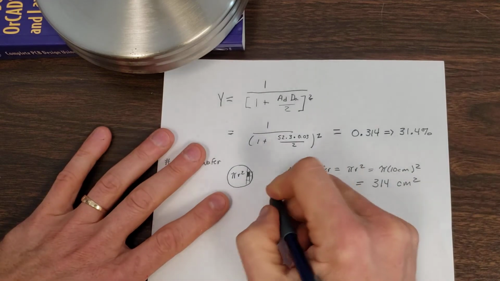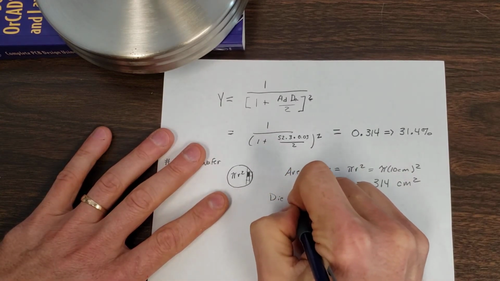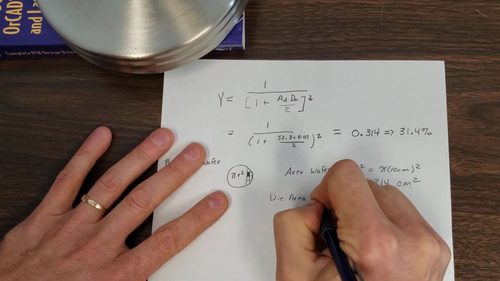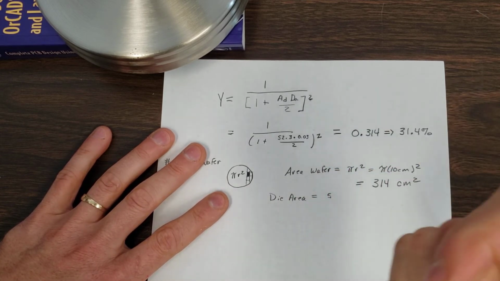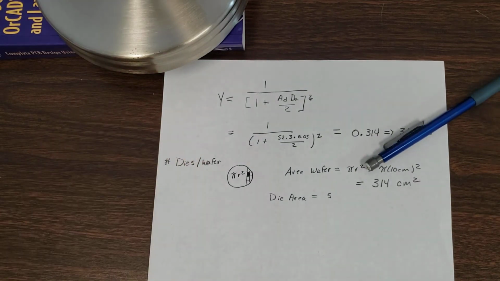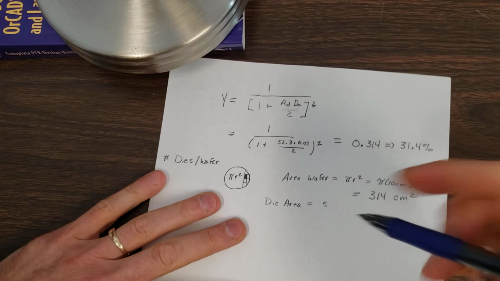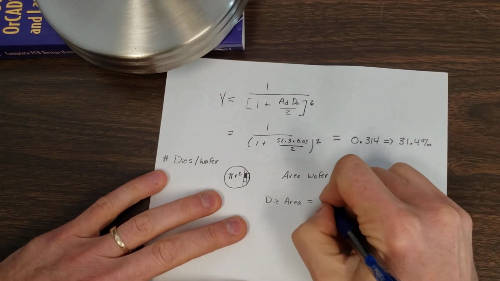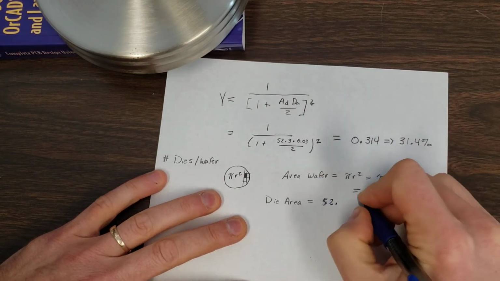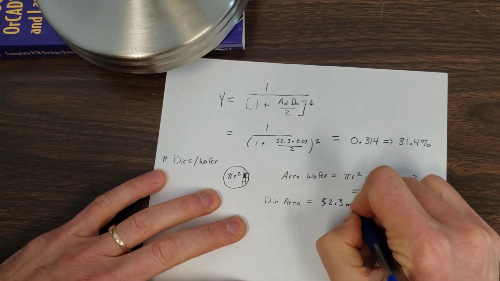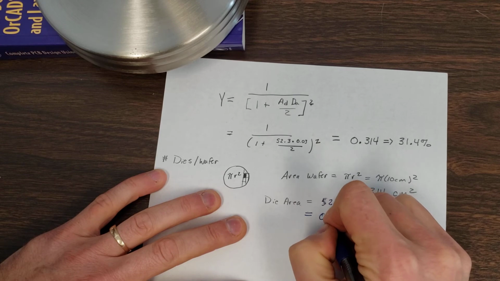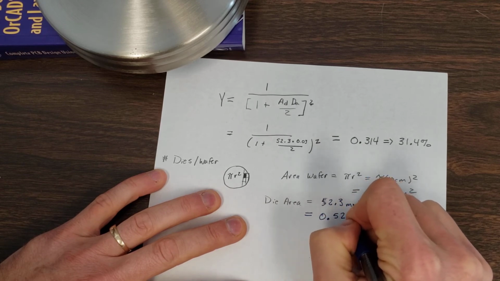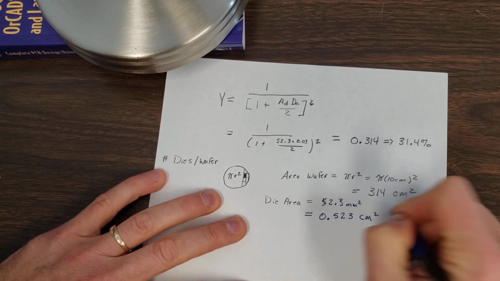And the die area is given in millimeters squared. Die area is 52.3 millimeters squared, but that's equal to 0.523 centimeters squared.